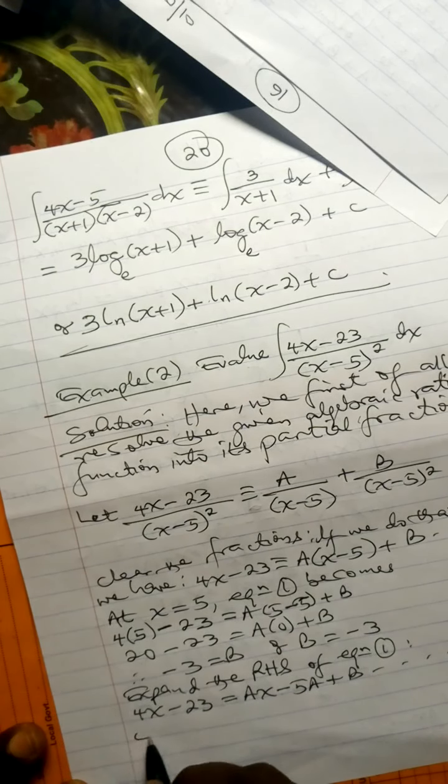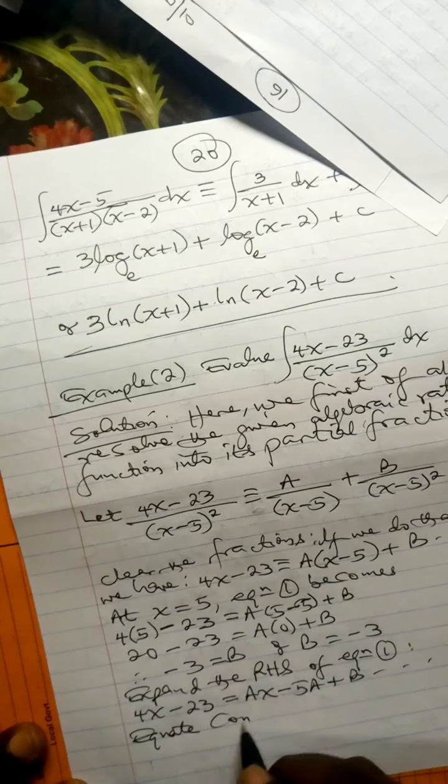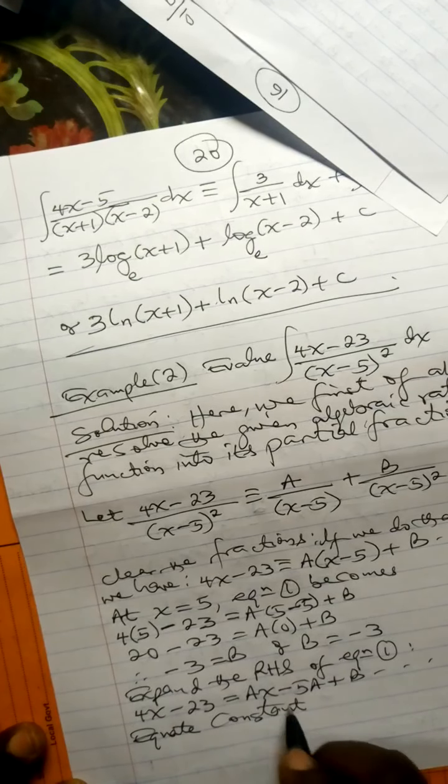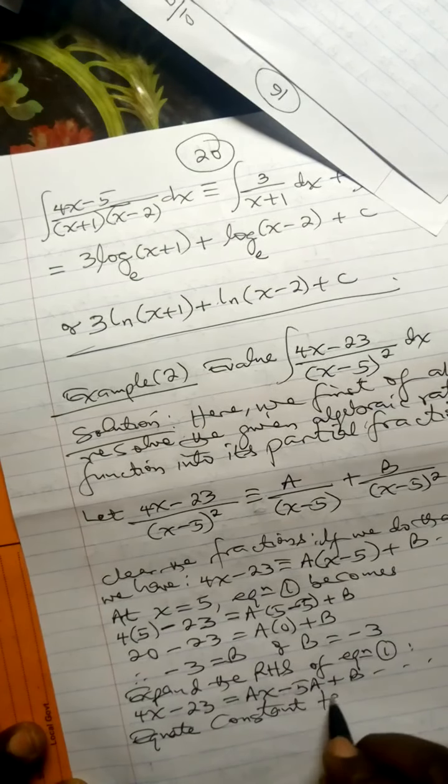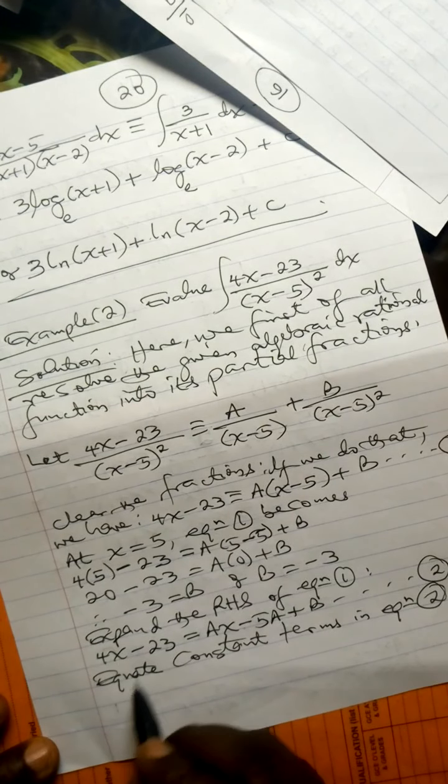Equate constant terms in equation 2. If I do that, at the left hand side of equation 2, the constant term is minus 23.